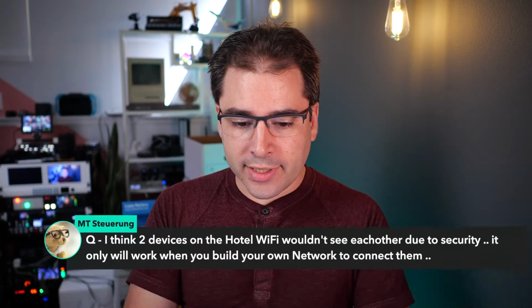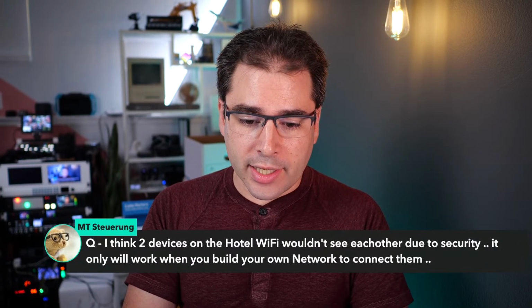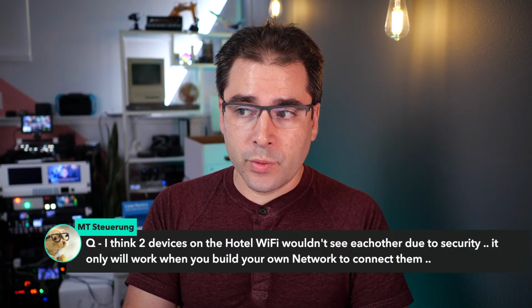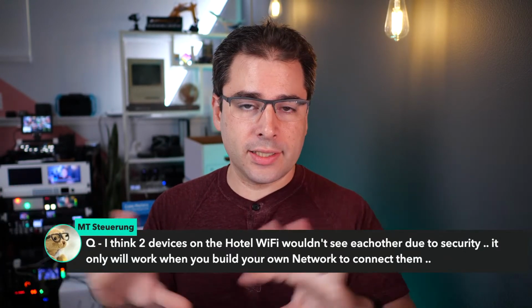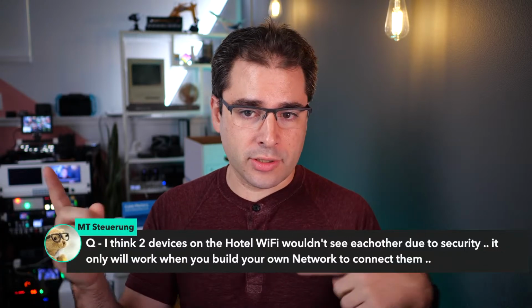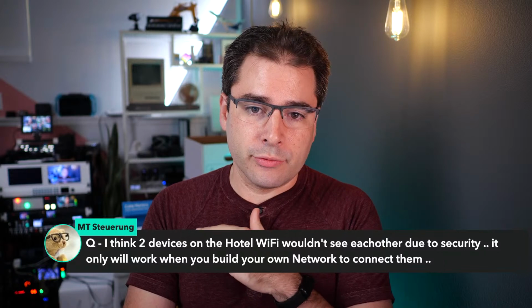MT says, I think two devices on the hotel Wi-Fi wouldn't see each other. Yeah, that's a good point. A lot of public Wi-Fi networks do client isolation, where clients can't talk to each other on the network. Not everybody does that, but absolutely do not rely on that behavior. Do not rely on expecting two things on the same hotel Wi-Fi to see each other. Not a good bet to be making.